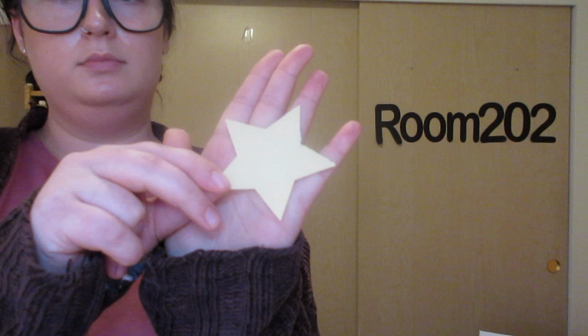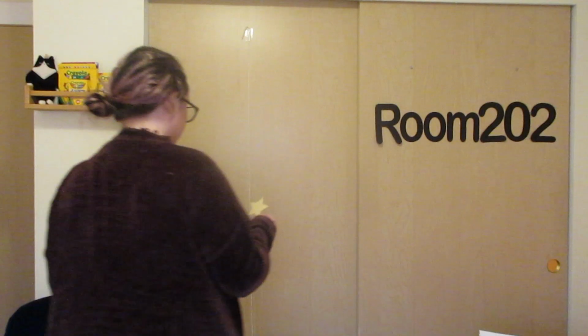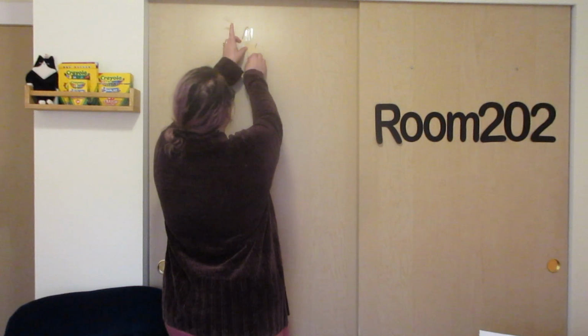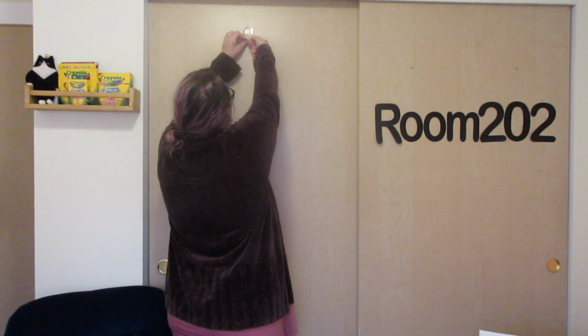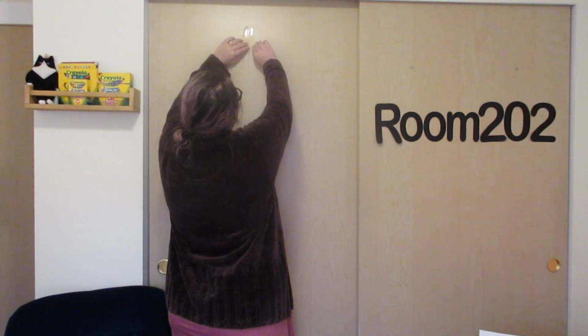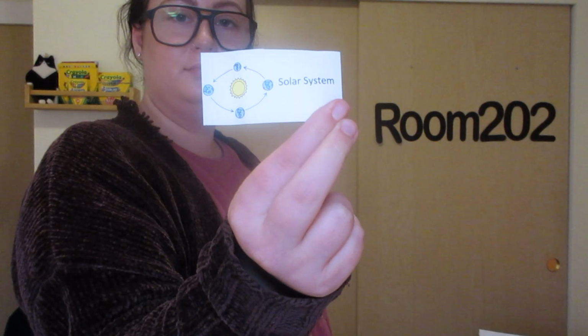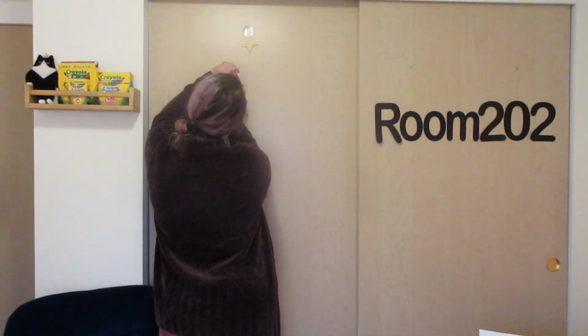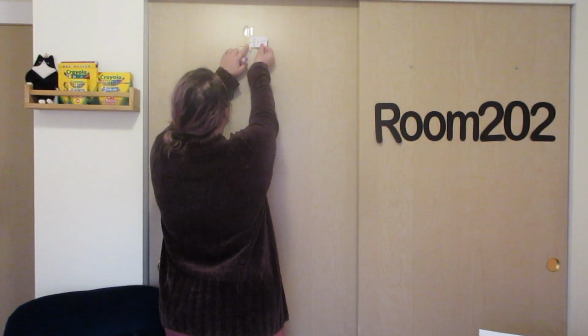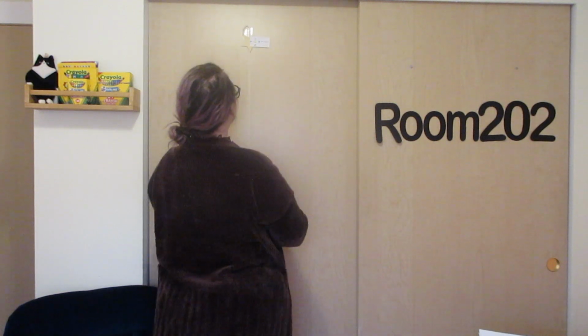First, find the star. Add the star at the top of your string. I taped my string onto the wall to make it easier, but you can also put your string on the floor and work across the floor. Glue your label that says Solar System to the star. Solar System is the title of our diagram. We are making a diagram of our solar system.